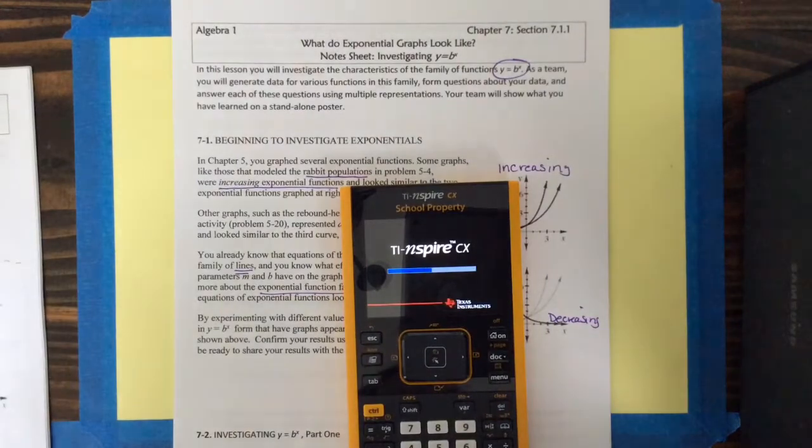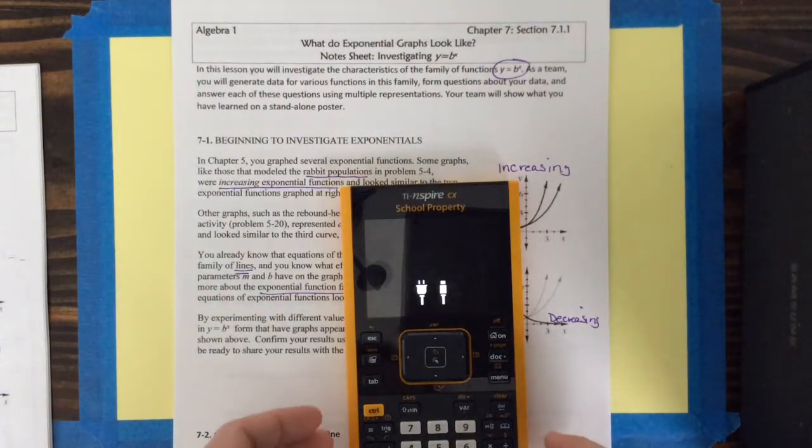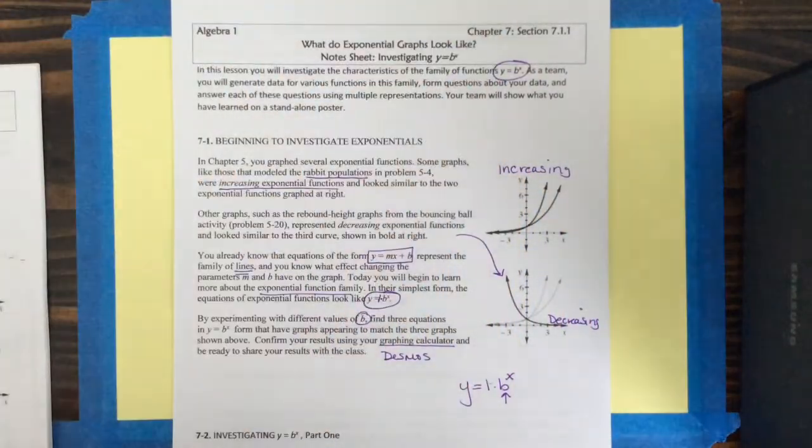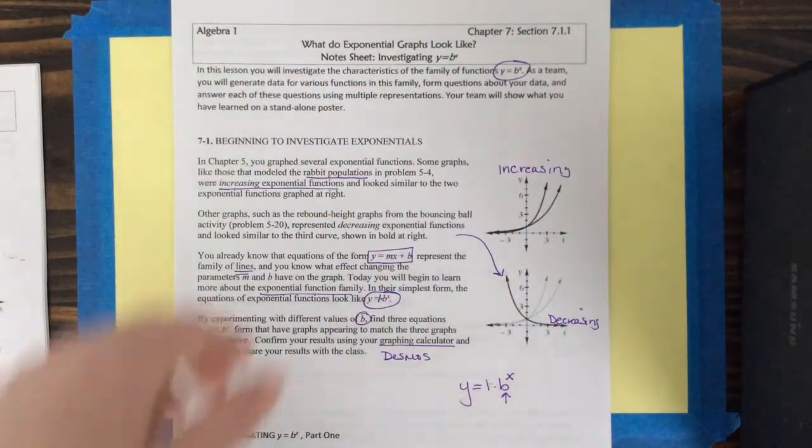I've got to charge this up. Yep, I guess I'll have to do that on another one. My battery's dead and I don't have a charger handy at the moment.